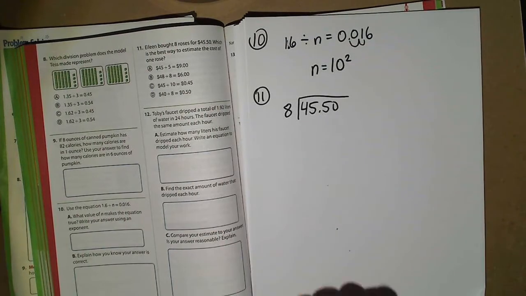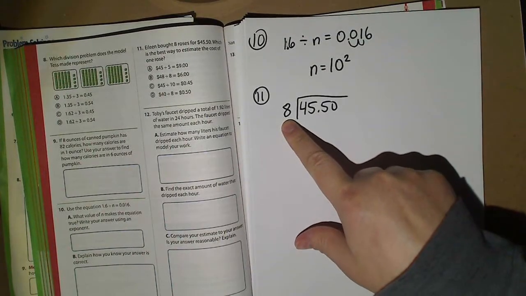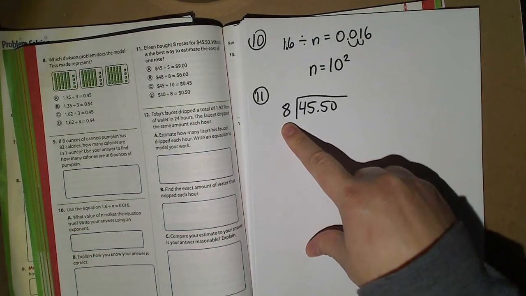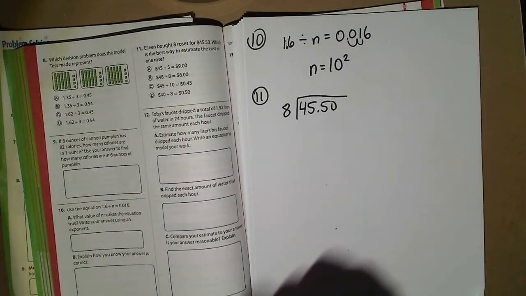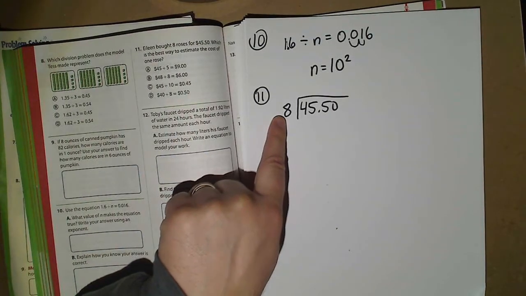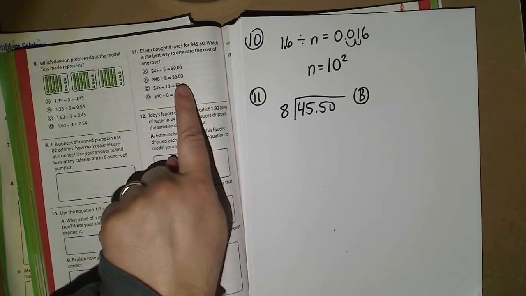So would it make the most sense to keep the divisor as being 8, or do we want to change the divisor, or would it make more sense to change the dividend? In this problem, as you look at it, it would probably make the most sense to keep that divisor as 8 flowers. So letter B is our best estimate. Again, because letter B is going to give us the most accurate.